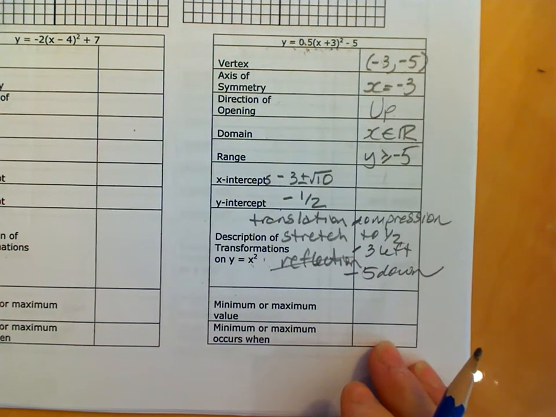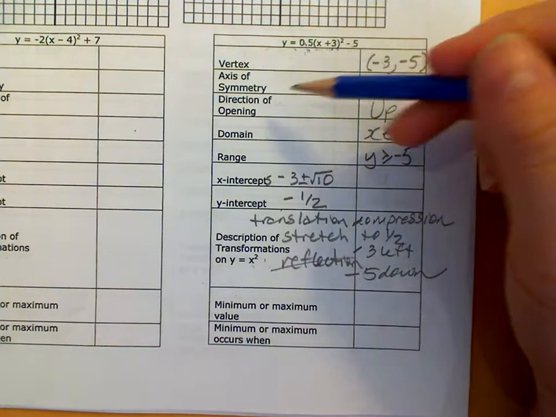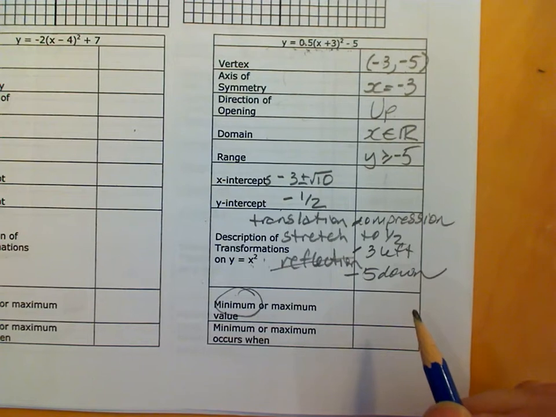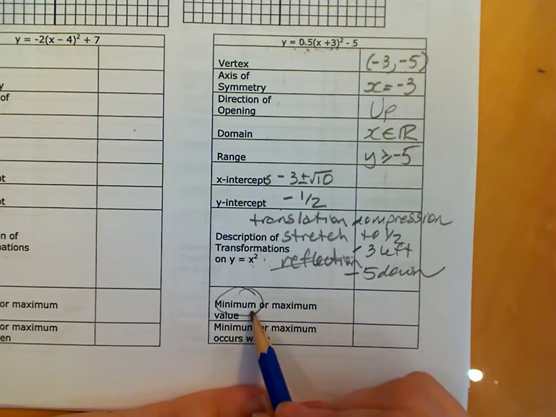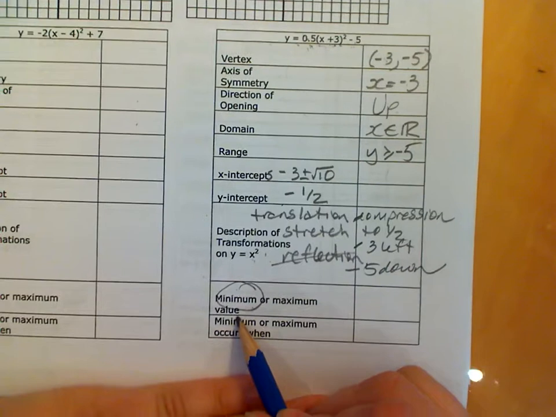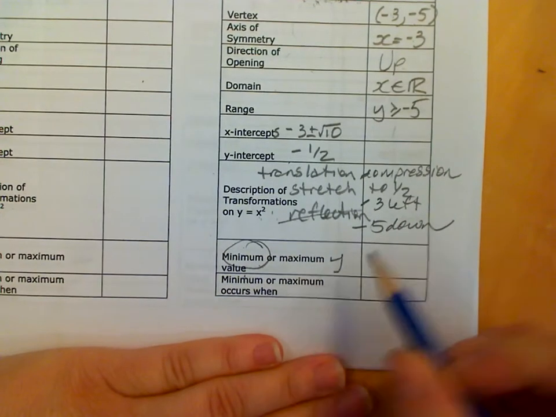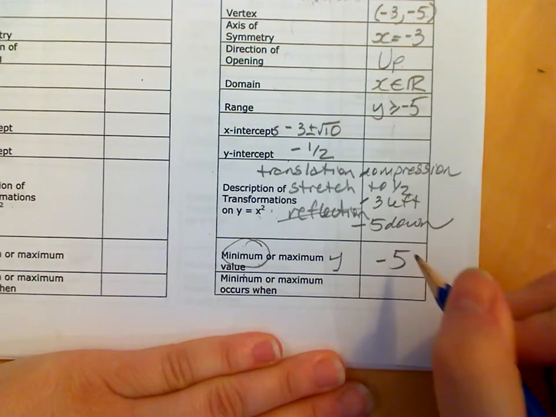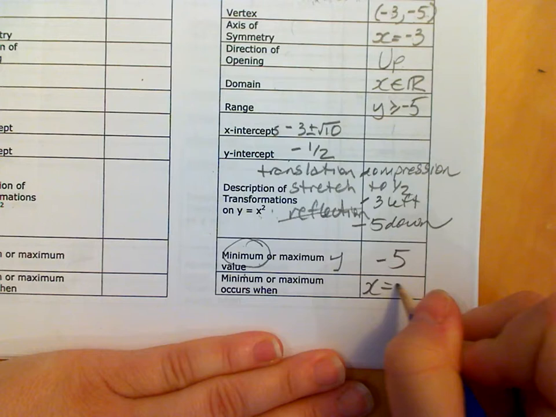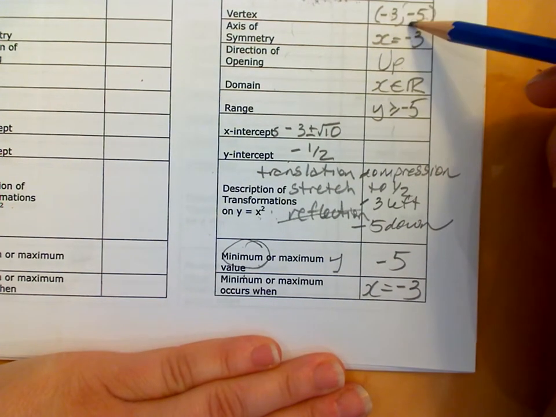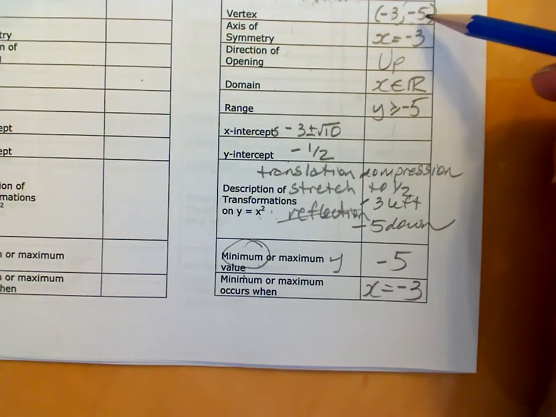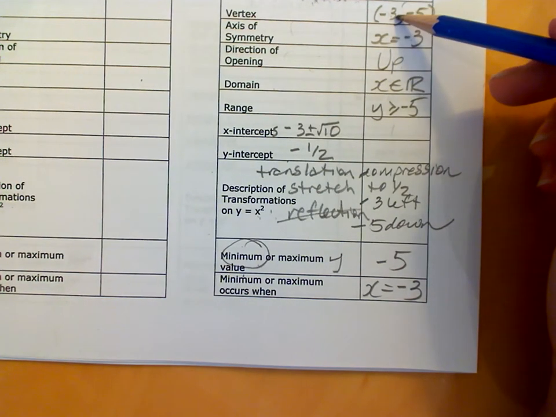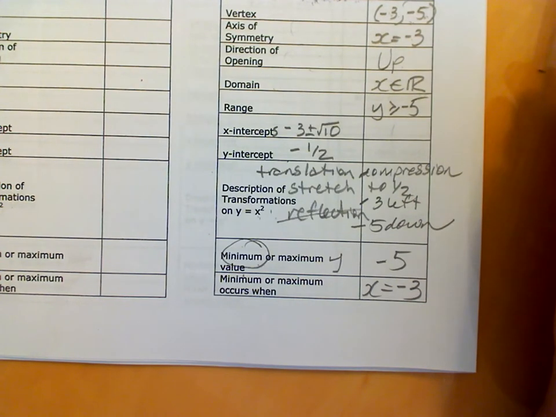Do we have a max or a minimum? Well, this curve is concave up, and for concave up curves, our vertex is the minimum point. And that minimum occurs at what value? When they say that, what they mean is what y value. So the minimum occurs at this y value, and it occurs when x equals -3. So basically, it's just another way of writing the vertex. The minimum value occurs at y value -5, and that occurs when x is -3. So that's what the graphing analysis will look like.